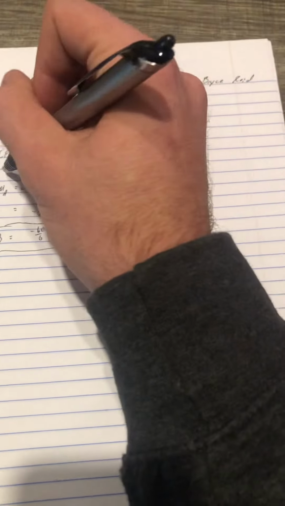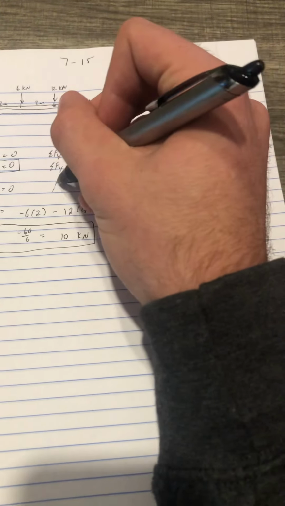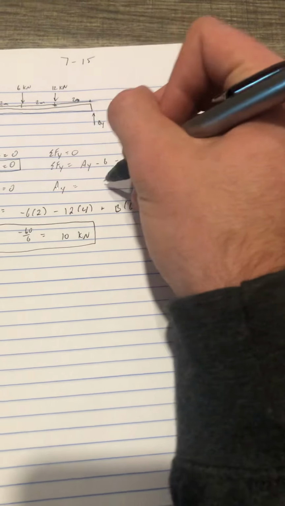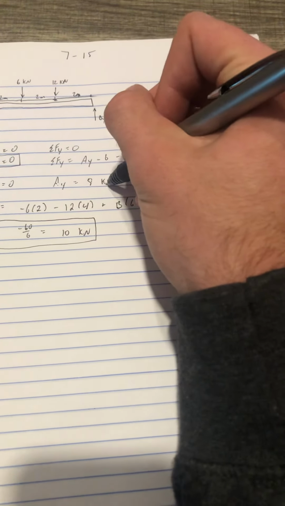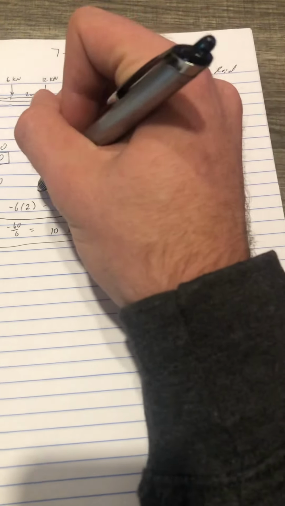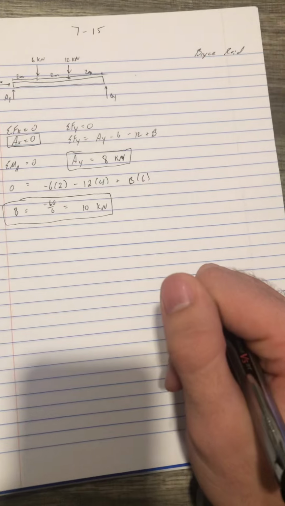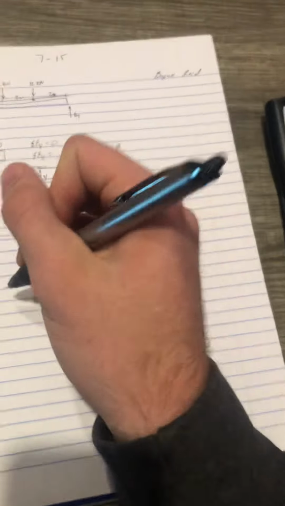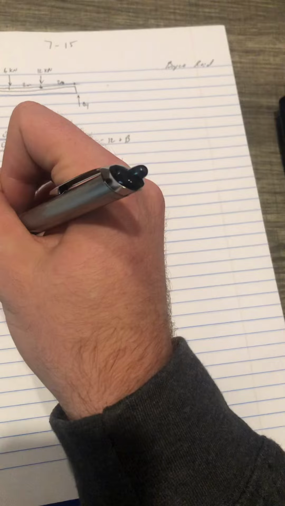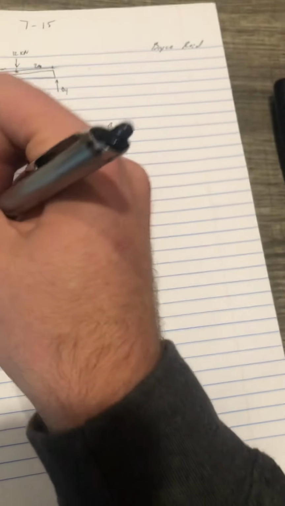Then we'll find what our Ay is from the original equation, where Ay equals 8 kilonewtons. Now that we have our basic numbers, we can draw graphs to where we can find each cut and the shear force and moment.